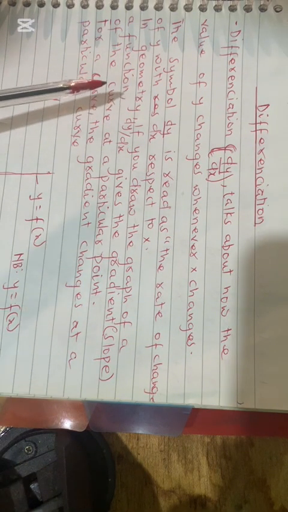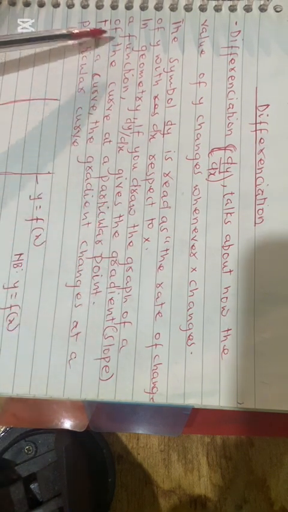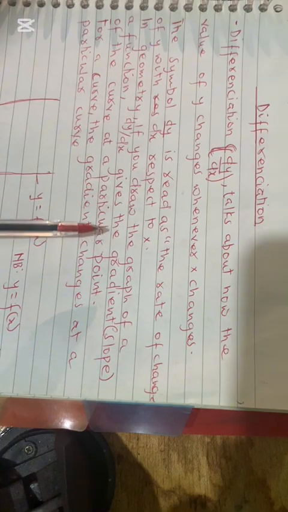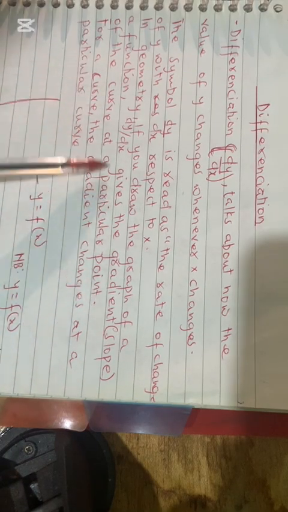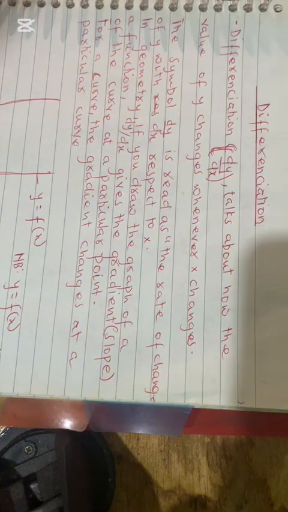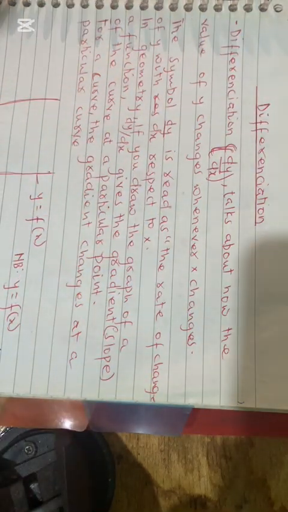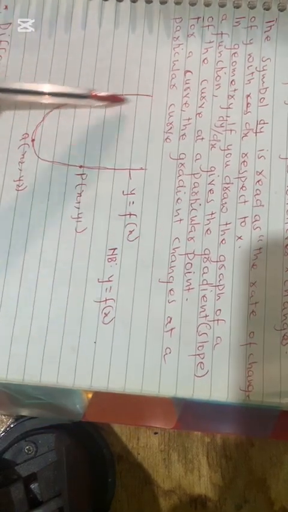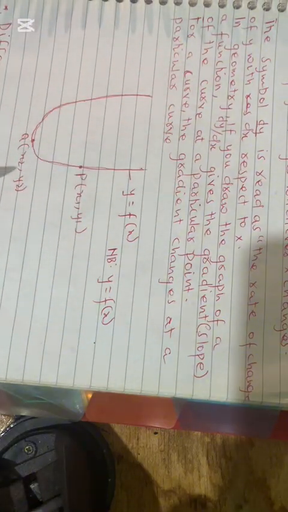You get it? So in geometry, if you draw the graph of a function, dy dx gives the gradient of the curve at a particular point. In straight lines, we talk about the gradient of a straight line. That's y2 minus y1 over x2 minus x1. That's the gradient of a straight line. The same thing happens here for a curve. When you draw a curve, if you want to find the gradient of that curve, it's the same as differentiating that curve or that function. So the difference in y over the difference in x is the same as the gradient.